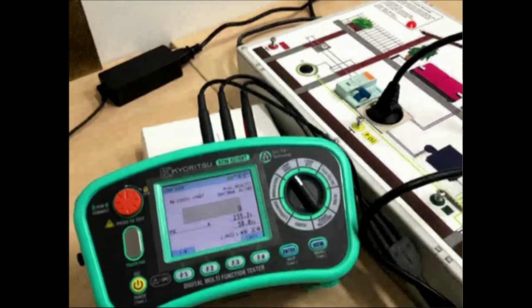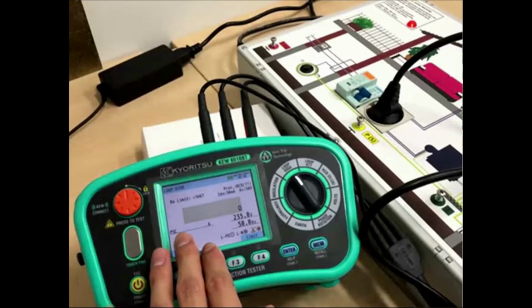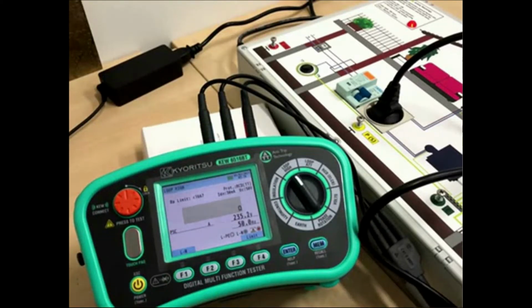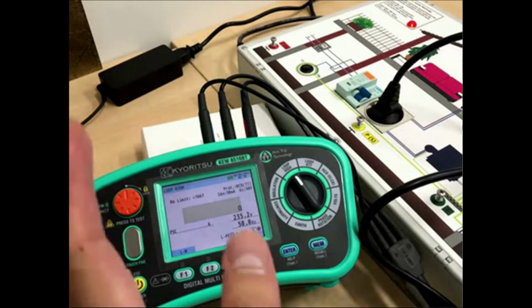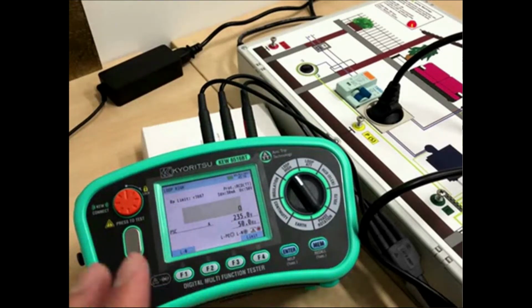So L and N, it will come up prospective short circuit. What is this prospective short circuit? Prospective means you expect something to happen in future. Okay, when there is short circuit happens, this value, later the test value.